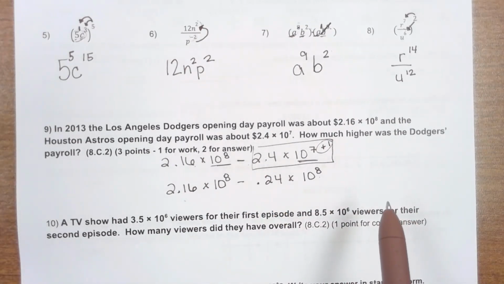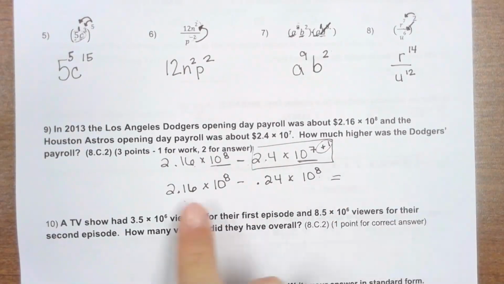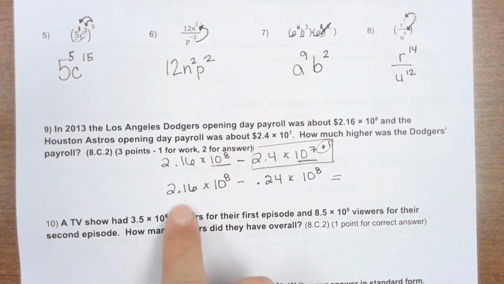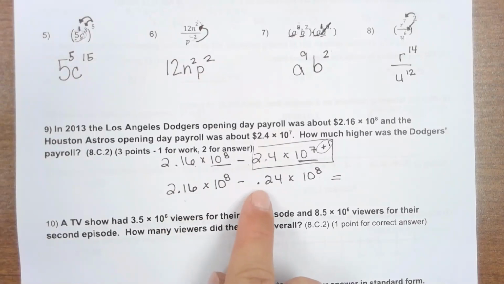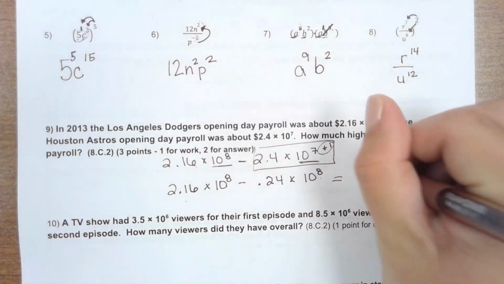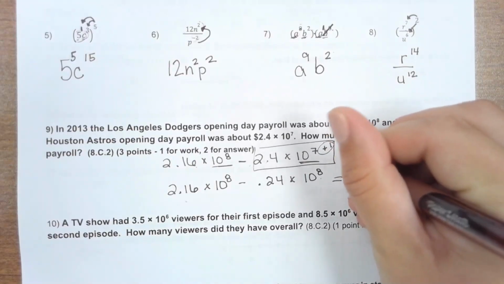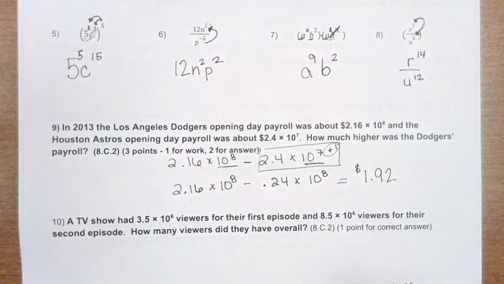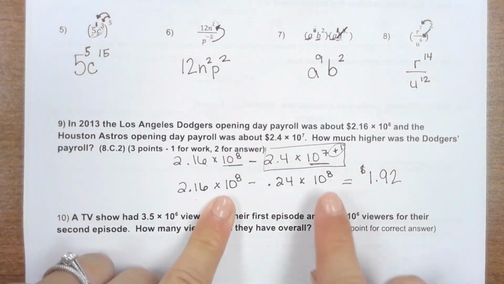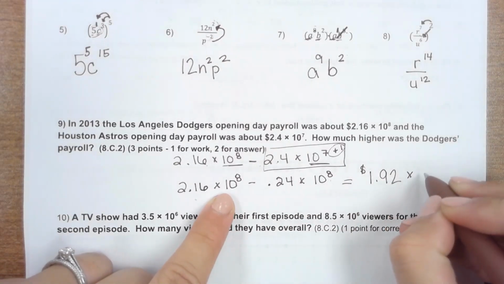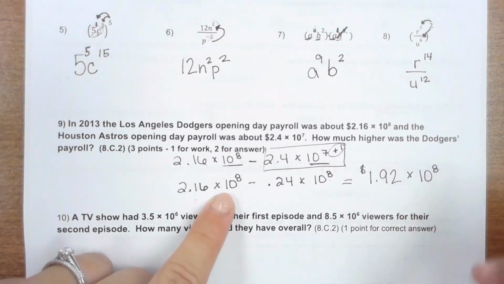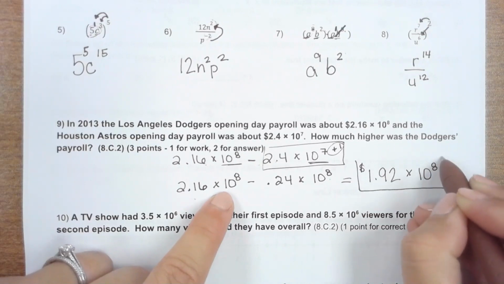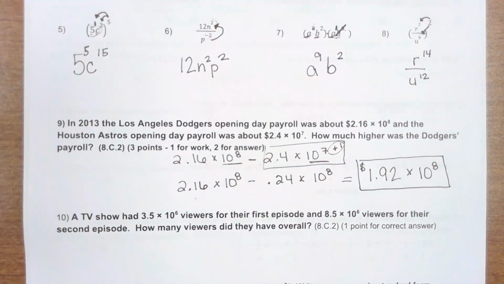Okay, so now that we have same base to the same power, we can just subtract these like normal. So just subtract your constants. 2.16 minus 0.24 is 1.92. And again, we're talking about money here. The reason you had to get same base to the same power is because that is going to stay in your answer. So your answer here is 1.92 times 10 to the 8th.